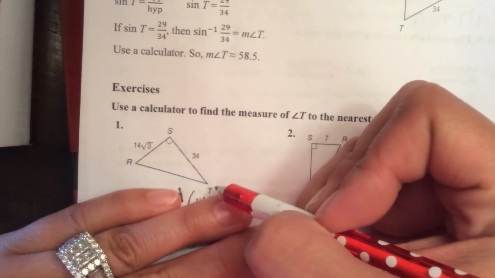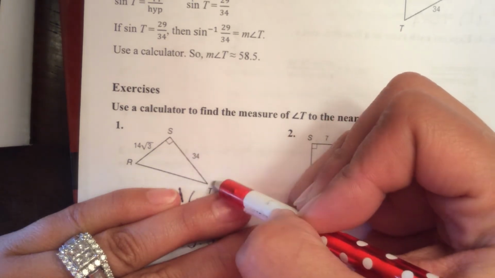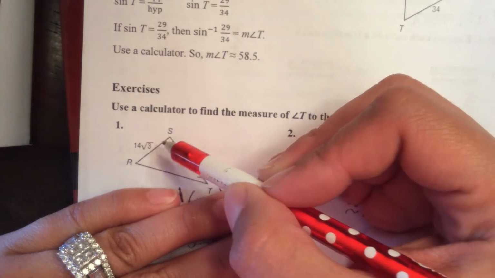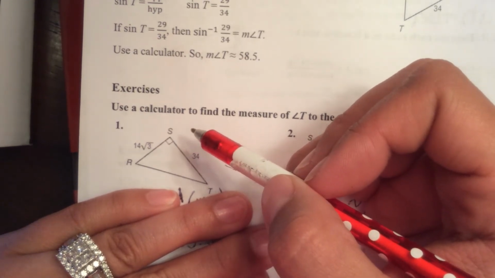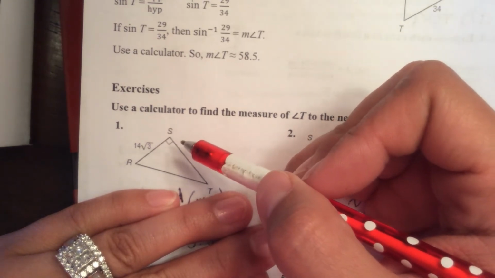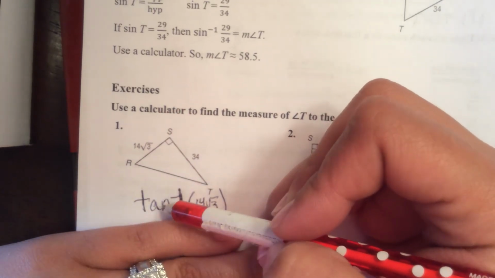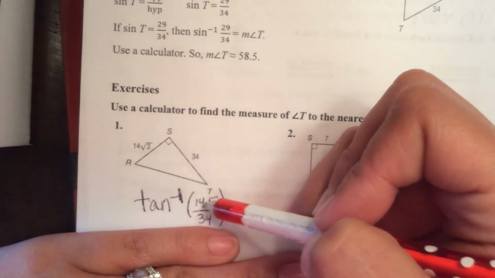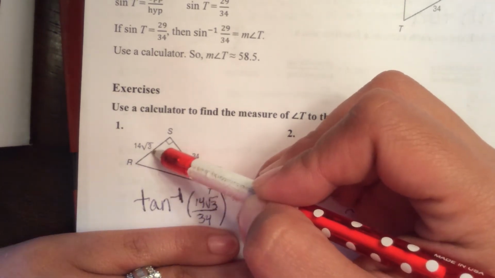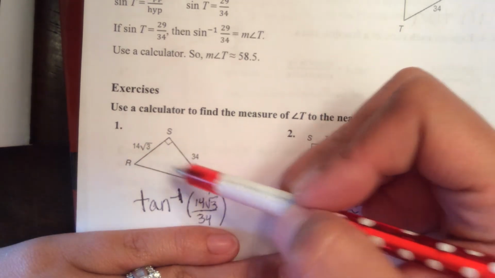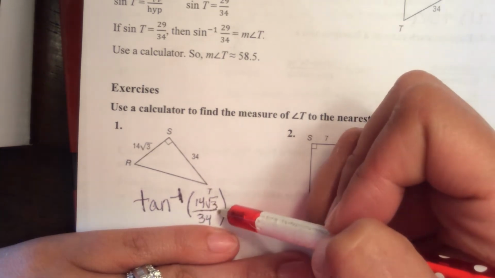We notice here that angle T, we have the measurements for an adjacent side and the opposite side. If we think back to SOHCAHTOA, we know that the adjacent and the opposite side are a tangent, okay? So if we take the inverse of the tangent of 14 square roots of 3, okay, opposite over adjacent, we'll have 14 square roots of 3 over 34.